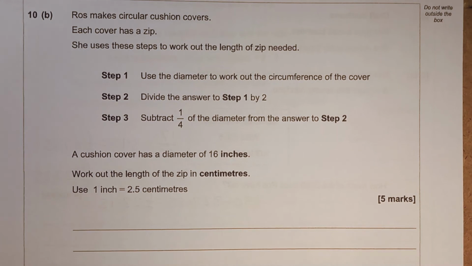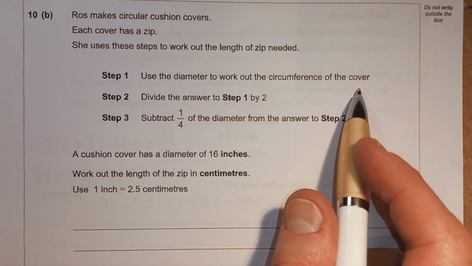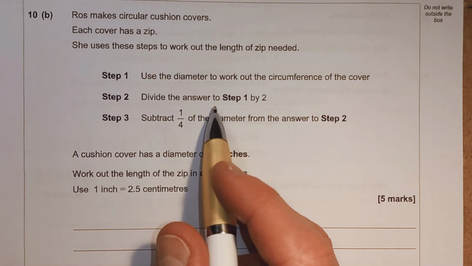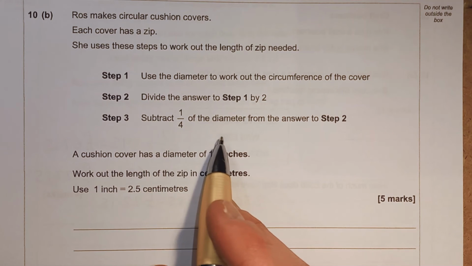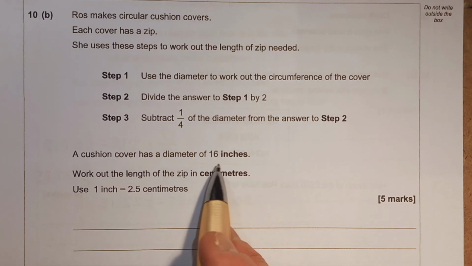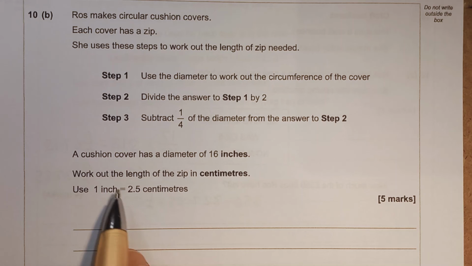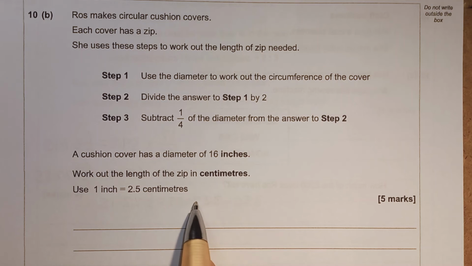10B. Ross makes circular cushion covers. Each cover has a zip. She uses these steps to work out the length of zip needed. So step 1, use the diameter to work out the circumference of the cover. Step 2, divide the answer to step 1 by 2. Step 3, subtract 1/4 of the diameter from the answer to step 2. A cushion cover has a diameter of 16 inches. Work out the length of the zip in centimetres. Use 1 inch equals 2.5 centimetres.